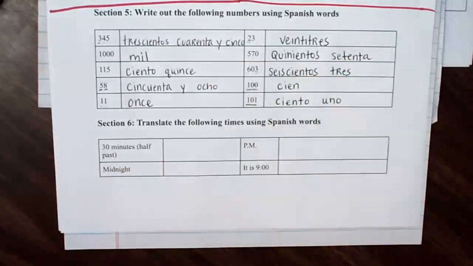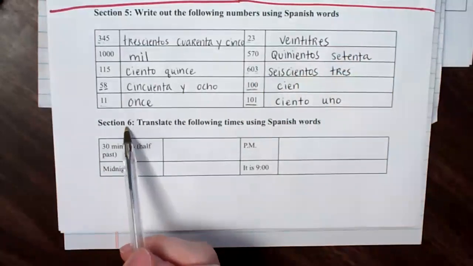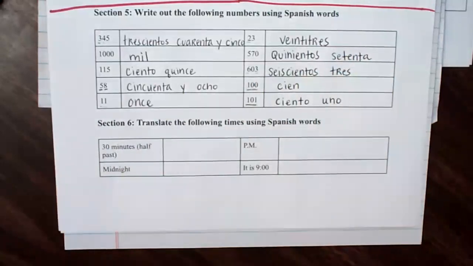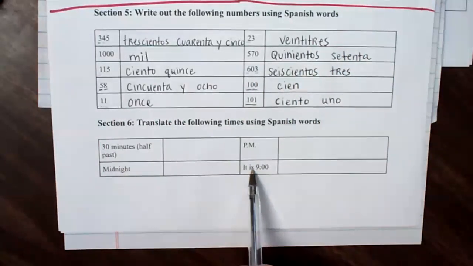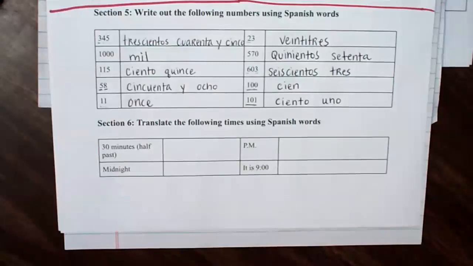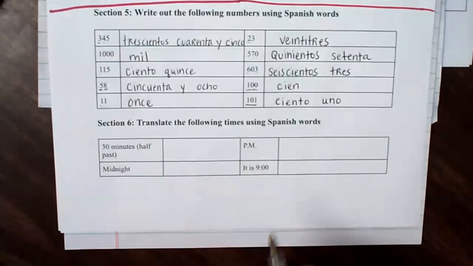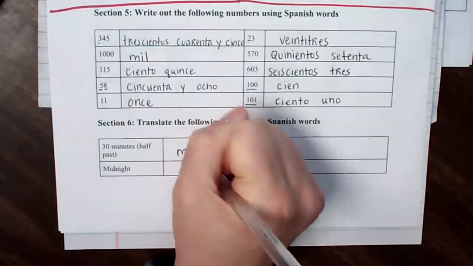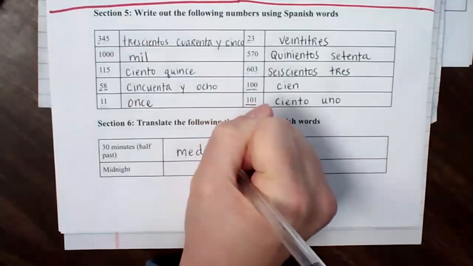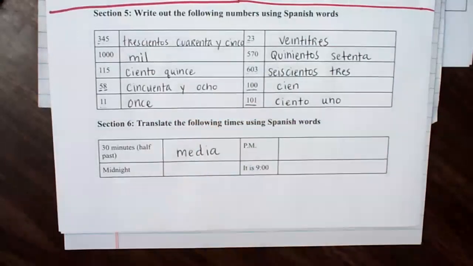Okay, so on to section 6. This is going to be exclusively talking about time. We've got some basic vocabulary, and then we're also going to work on practicing saying times. So for 30 minutes, or to say half past, the term we use is media.